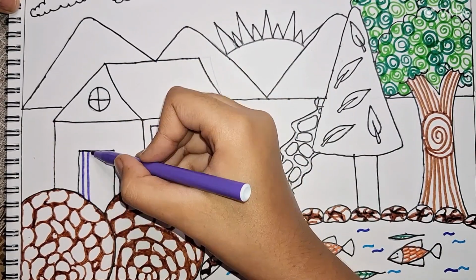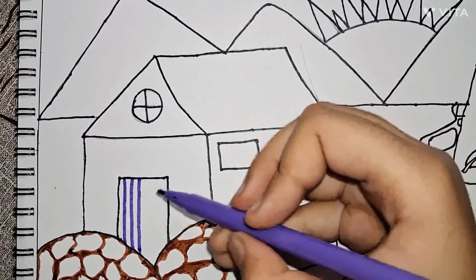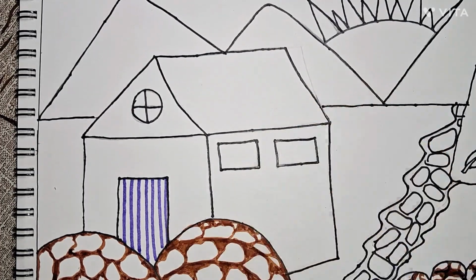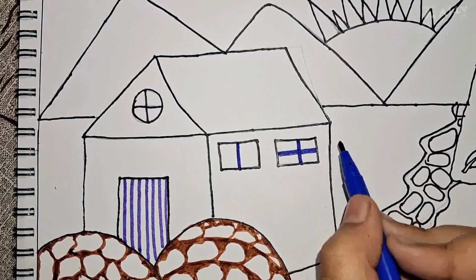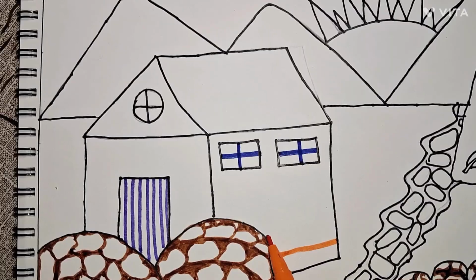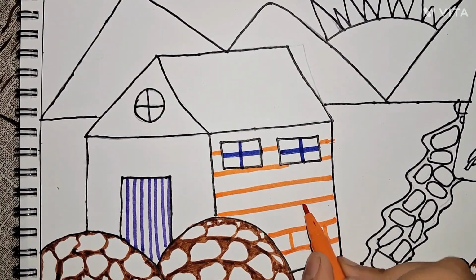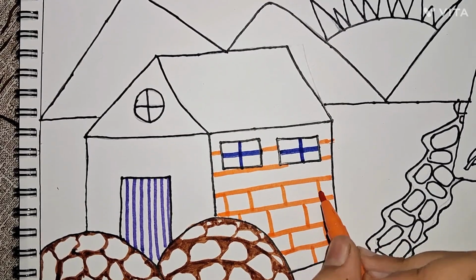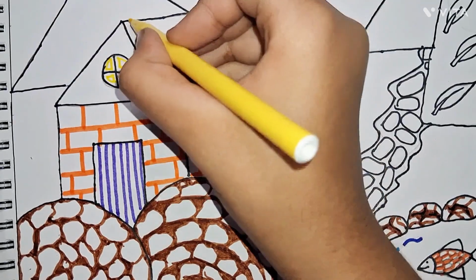Next, we are going to do the house door using purple sketch pen. We are going to make straight lines on it. And next, the windows. We are going to make simple pattern on them using dark blue sketch pen. After that, we are going to make lines on the house and make brick pattern. Using orange, you can also use brown color.